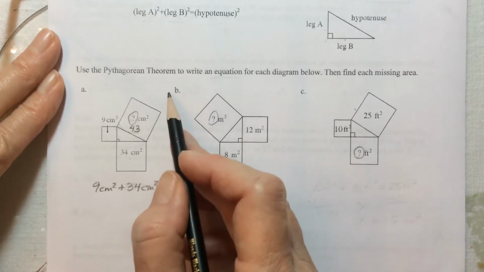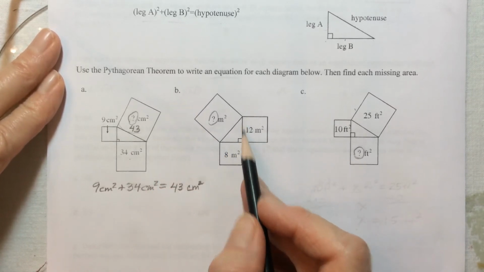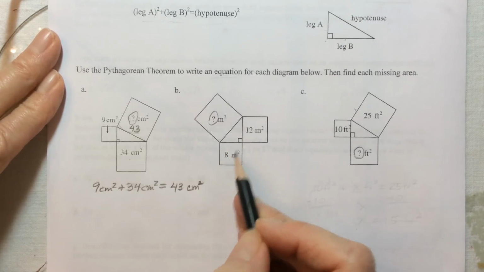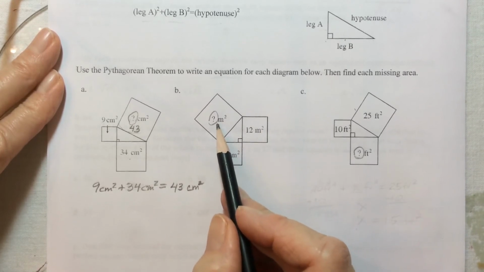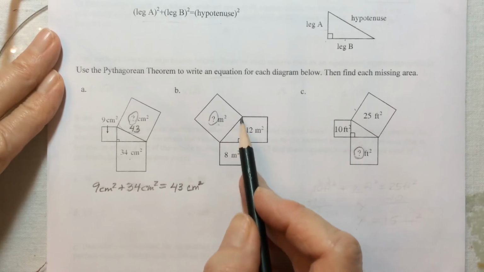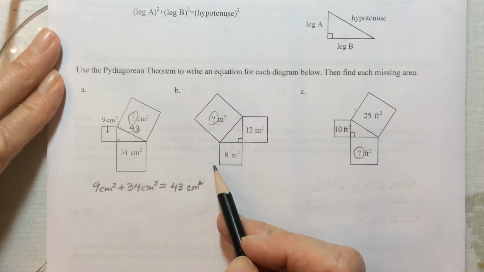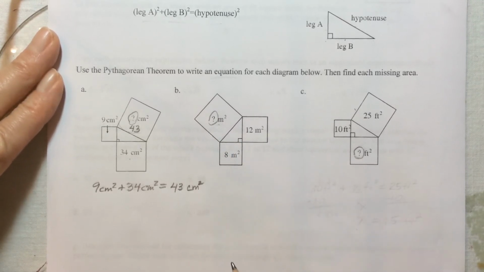This problem B is very similar. You're taking the two short sides, adding them together, and finding out what the area of the hypotenuse squared is. So you can write that one out yourself.